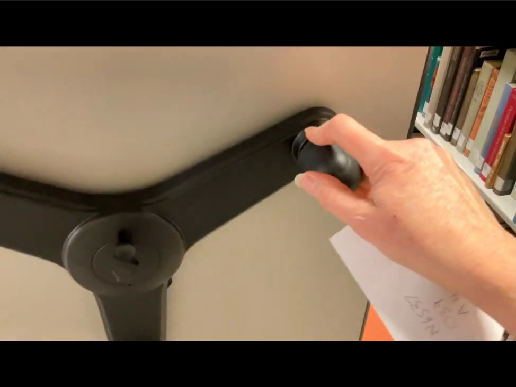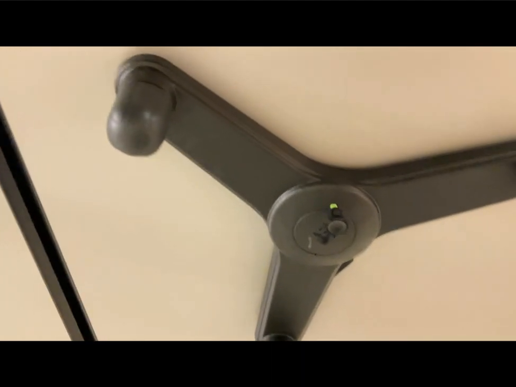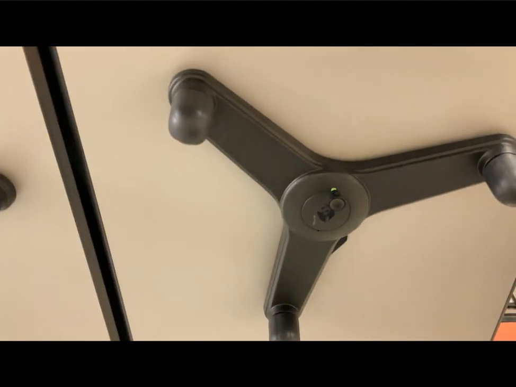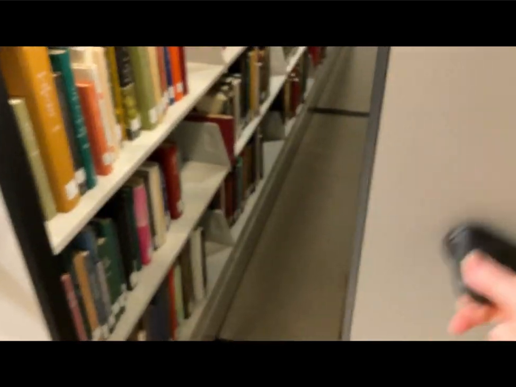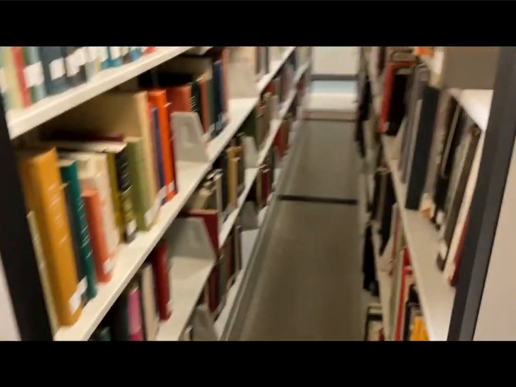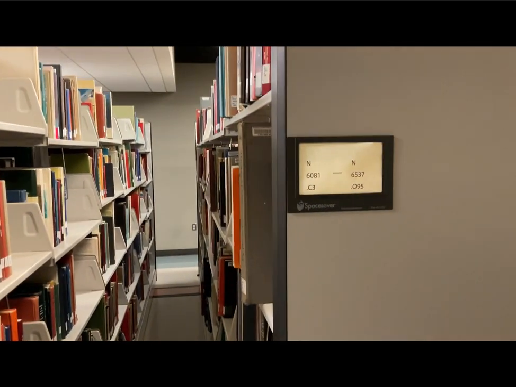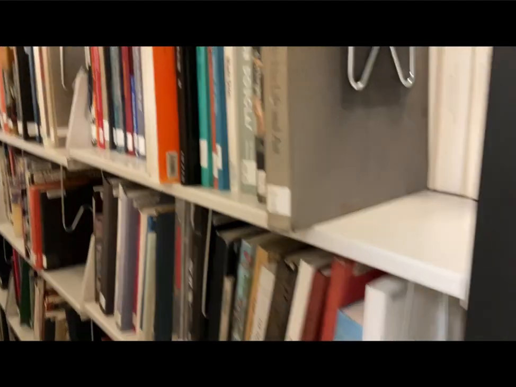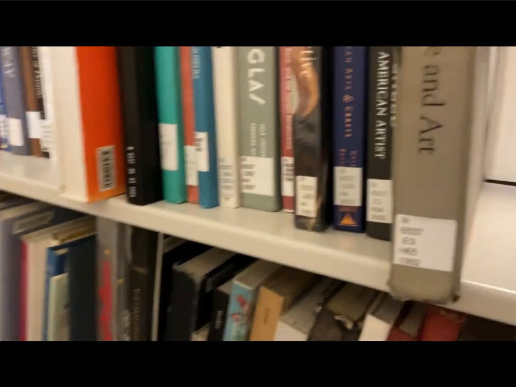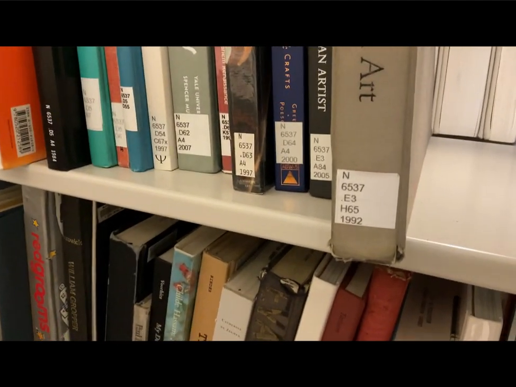So if it doesn't move when you push on it, you need to pull it out so that you see the green. I won't make you watch rolling all of the shelves. And as we're rolling this last one, to open the last part of the compact shelving to the section that we want. So it's on the right hand side that we are looking for, and we're going to come down this aisle. And we should be right here near the end.